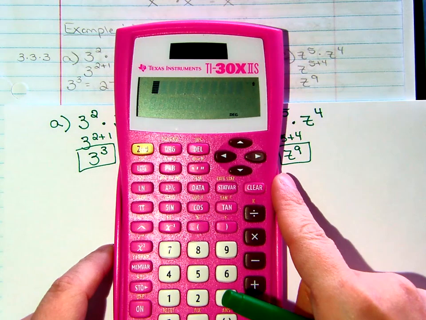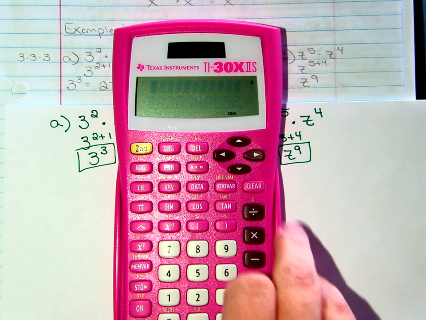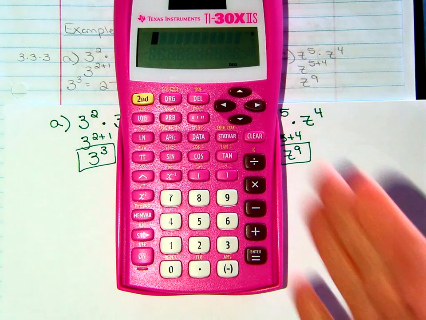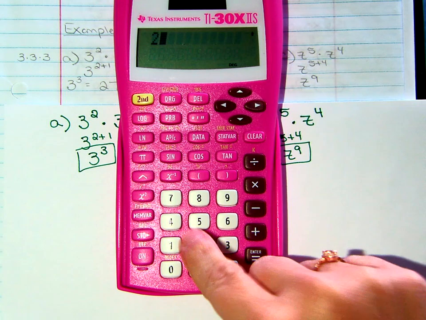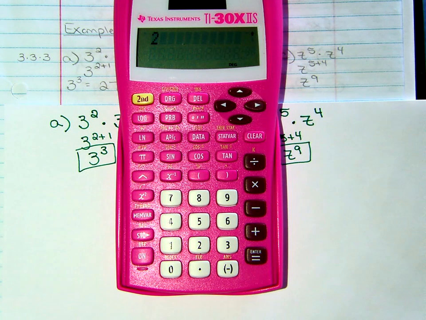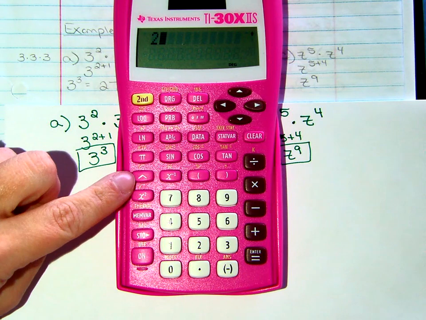On this specific calculator, which is not necessarily the one you have to use, I like to show this one because it doesn't have an exponential function in the way that you might think of it. So if I'm doing 2 to the 6th, you type your base in first, and then this little triangle is known as the caret. That lets you put in an exponent.